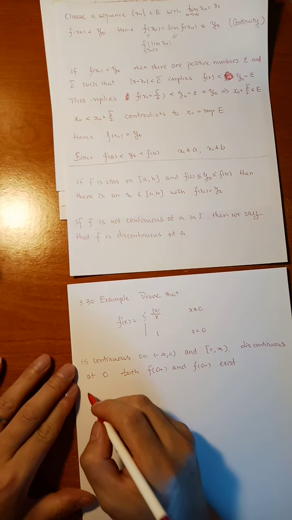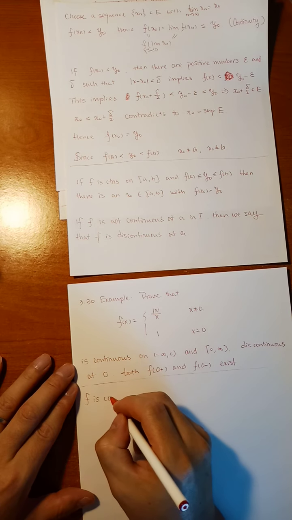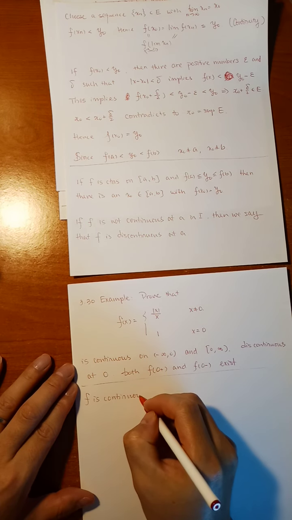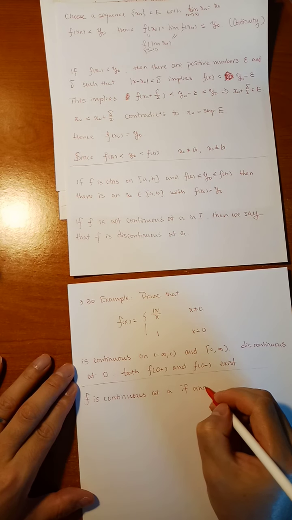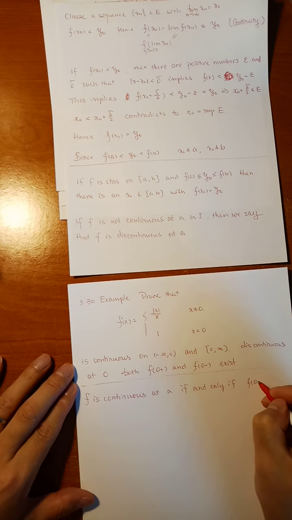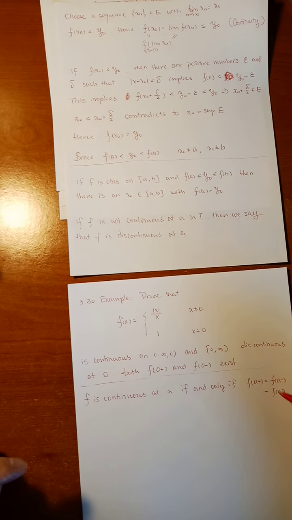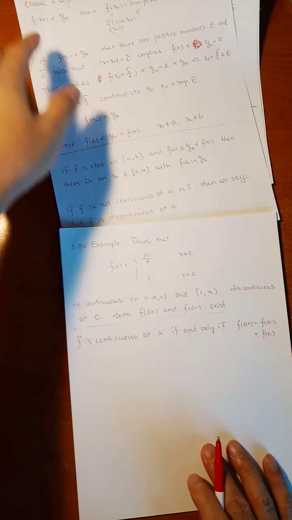Remember that f is continuous at a if and only if f(a+) is equal to f(a-) is equal to f(a). The right limit is equal to the left limit is equal to the value, then it's continuous.